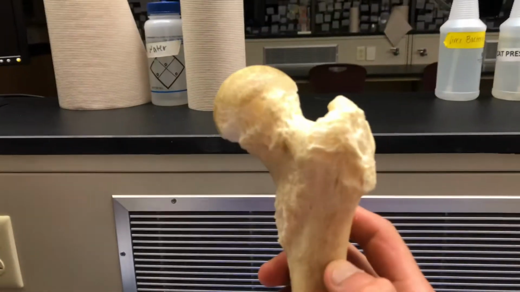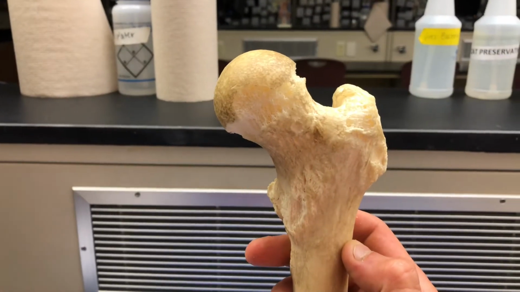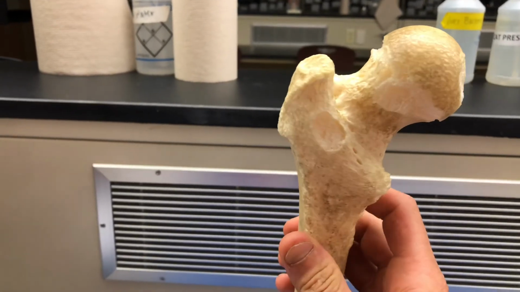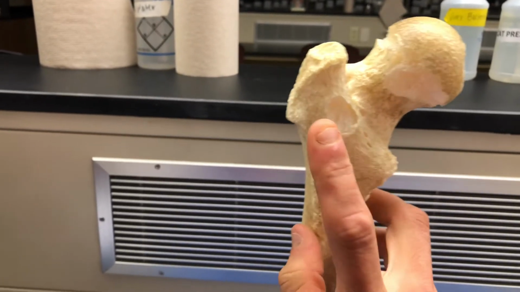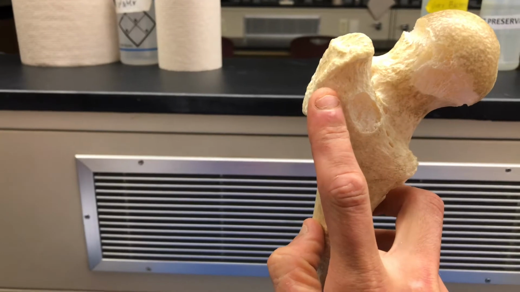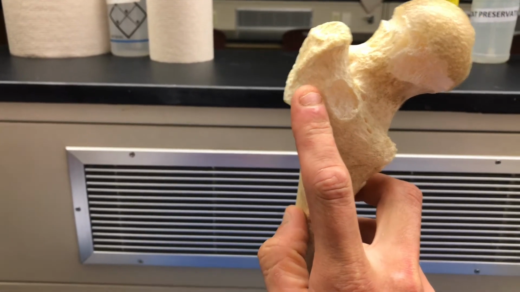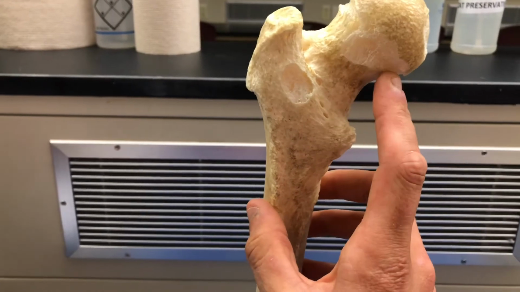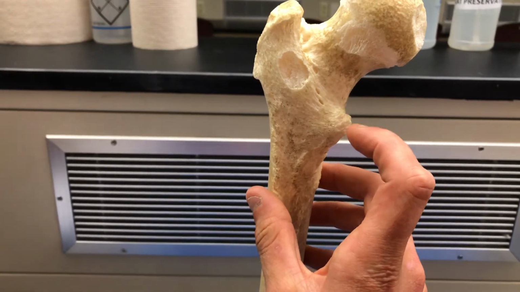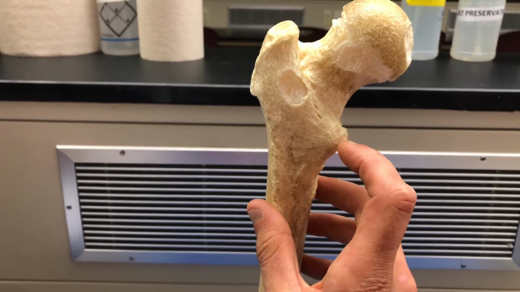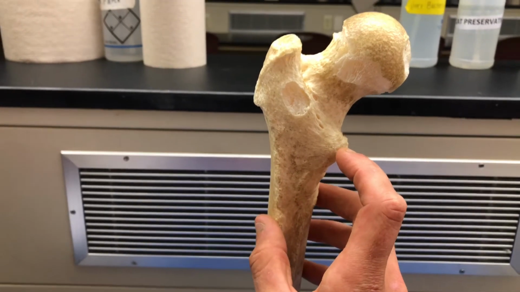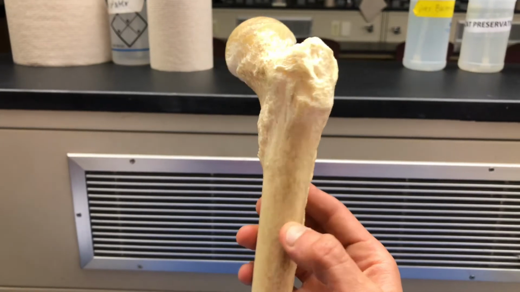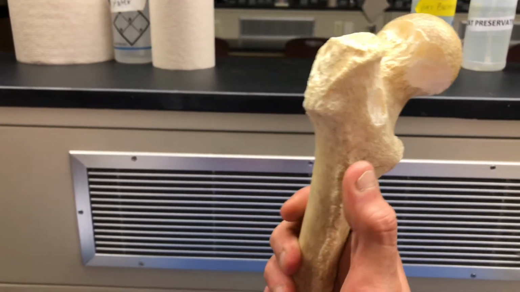Now we had a greater trochanter. Let's find the lesser trochanter. Simply enough, we're going to go ahead and take the bone and we're going to spin it around. We had the greater trochanter located most laterally, but we're going to notice that on the posterior and medial surface, so just below the head's medial, we're going to find the lesser trochanter right here. Good.